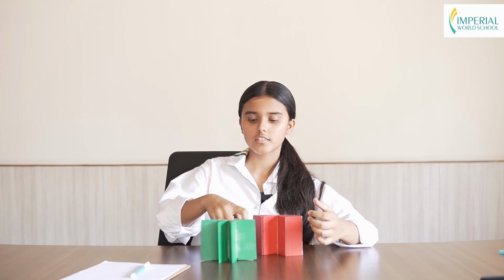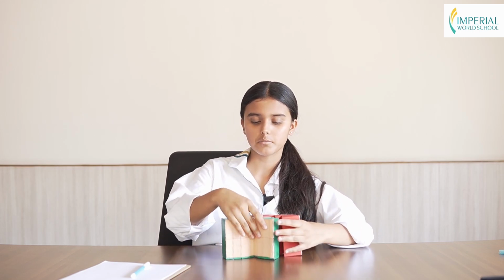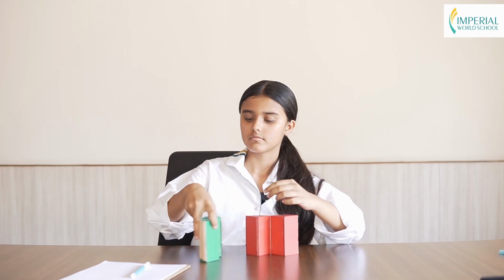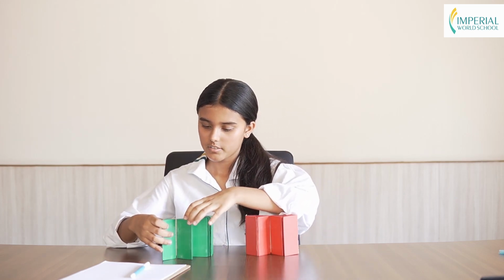When we join these 4 parts together, it tries to become somewhat of a cuboid. Now let's divide it into 8 parts.